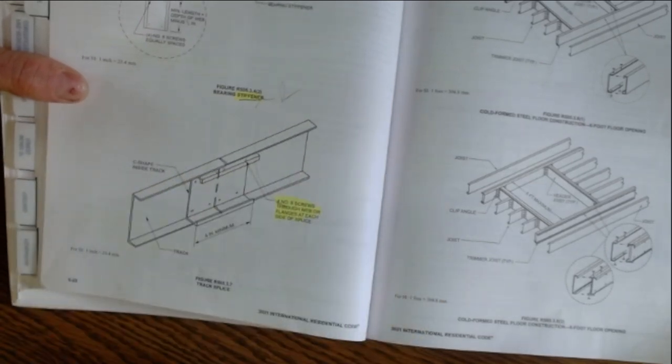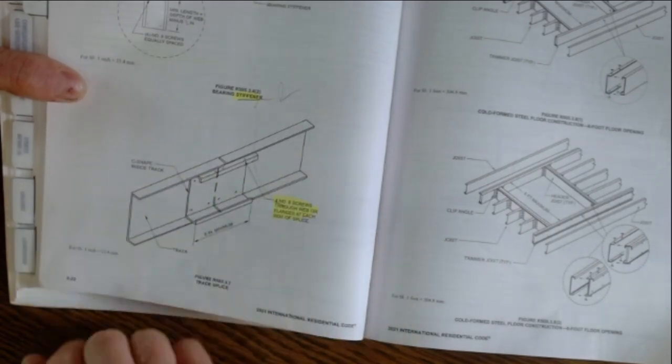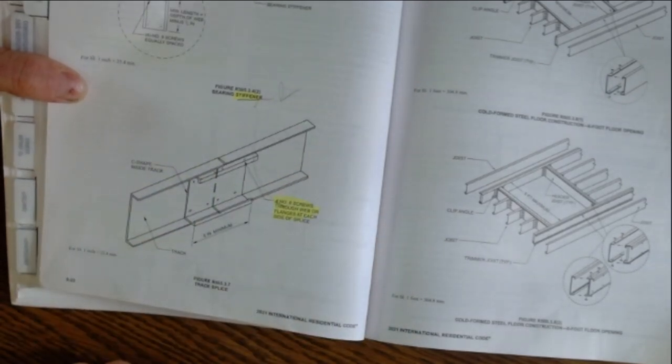Okay, so this will throw you. Floor joists. I've been asked this before. So what are the parameters associated with splicing a floor joist? It has to be approved. It has to be engineered.